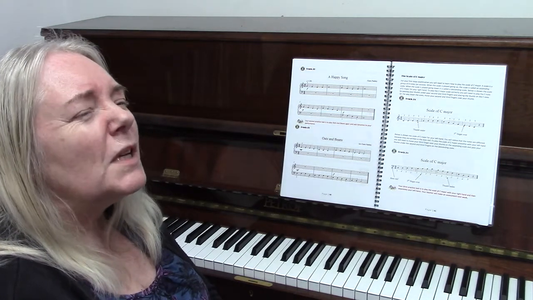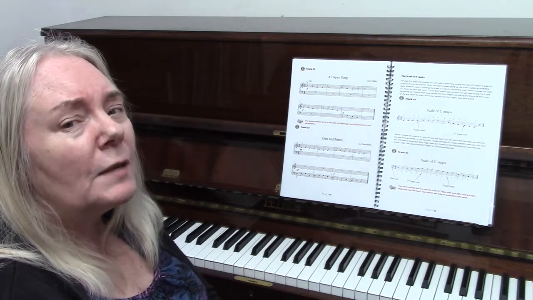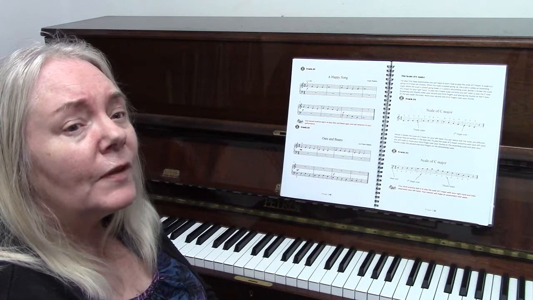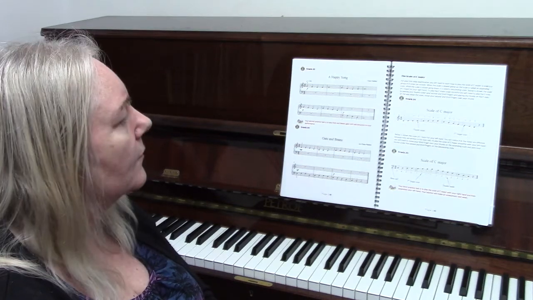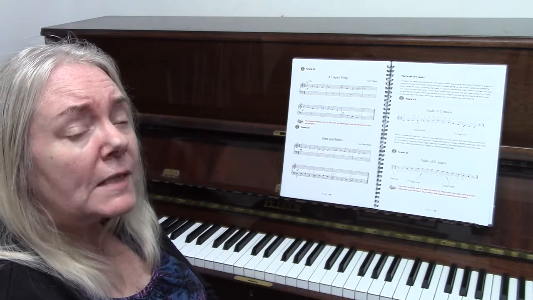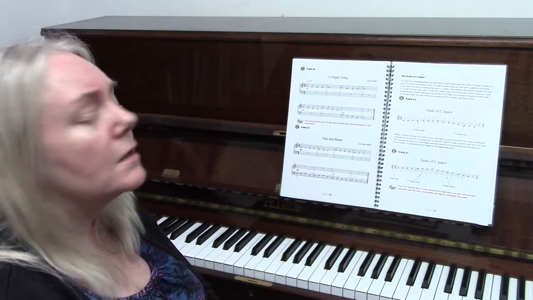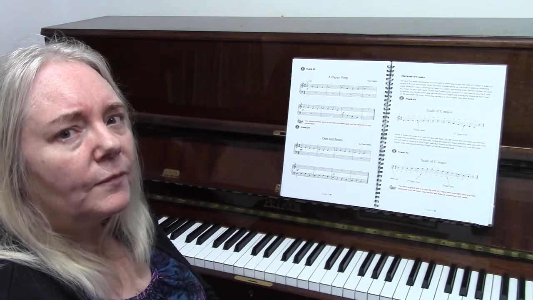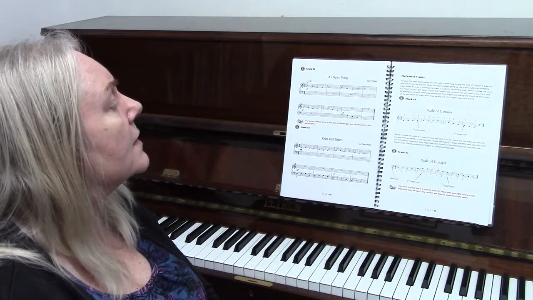Right, but it's well worth getting the dynamics right at this level in these early stages. Now, if you do decide to do the VCM exam, you are required to play a scale, and the scale is a scale of C major.